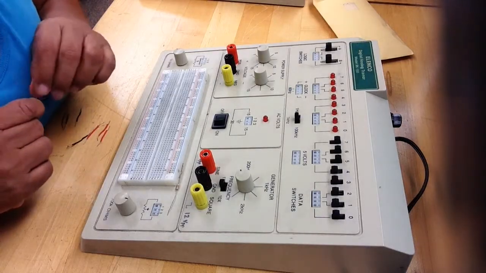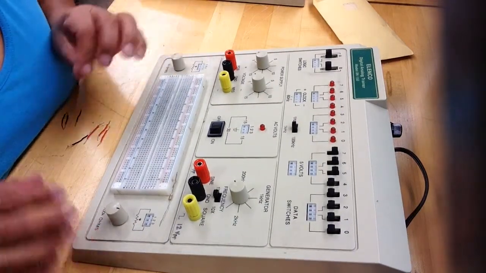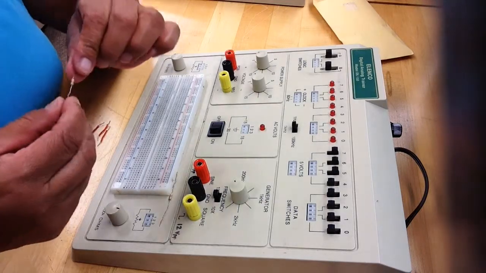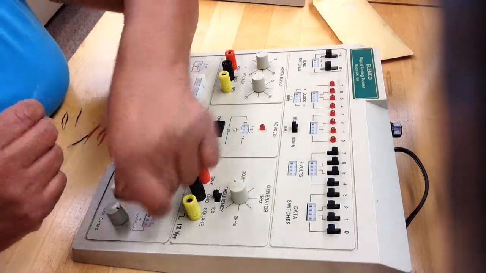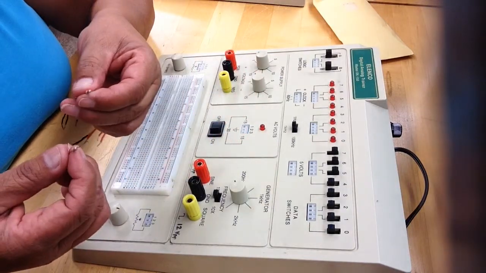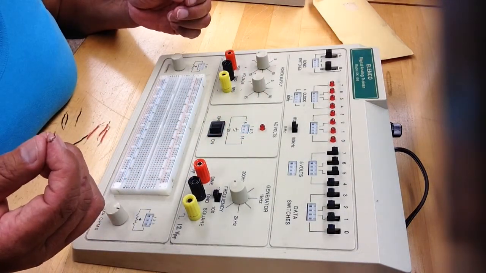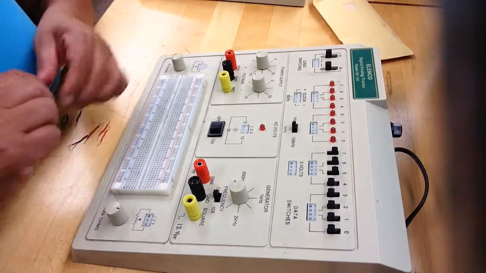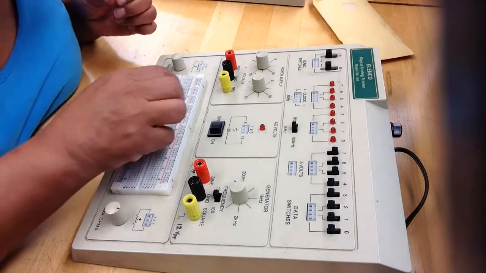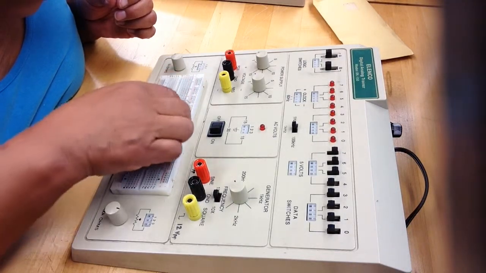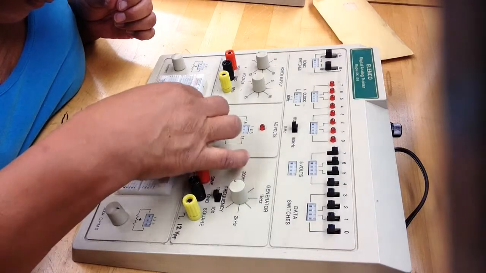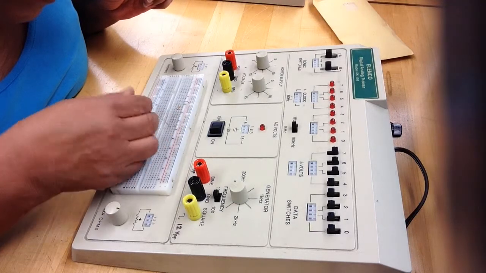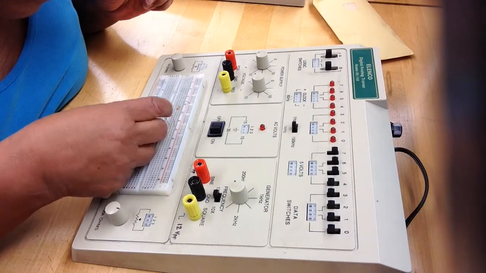Hello, I'm Maria, and today I'm going to show how to build an AC circuit. First, I'm going to use two resistors. One is 1.5 kilo ohms, and the other one is 4.7 kilo ohms. The 1.5 kilo ohms I'm going to set first, and then the next 4.7 I'm going to set it second.